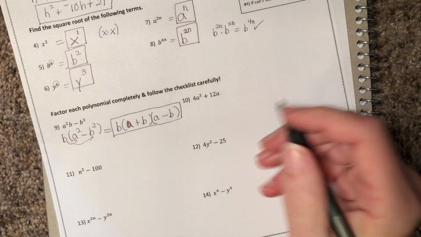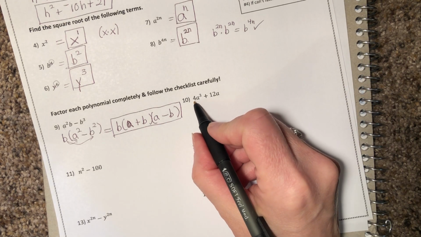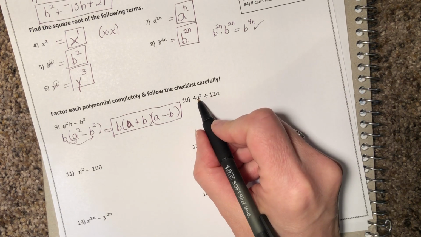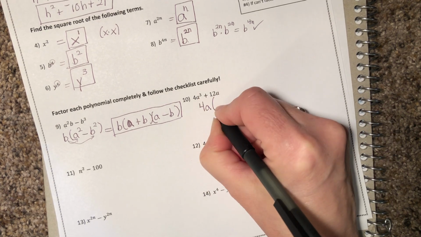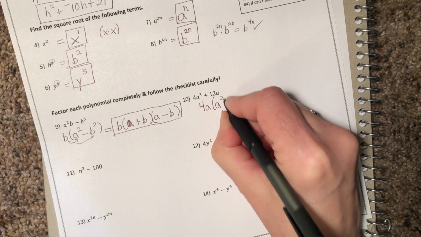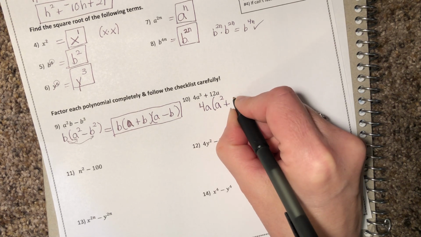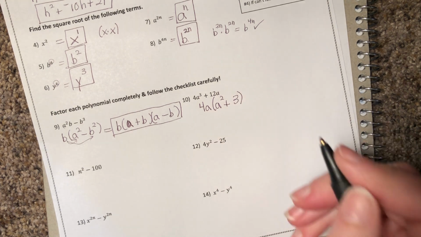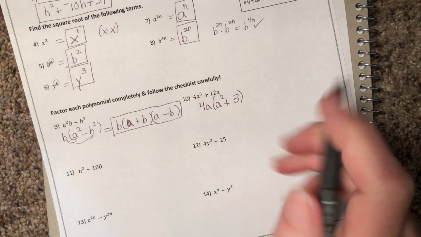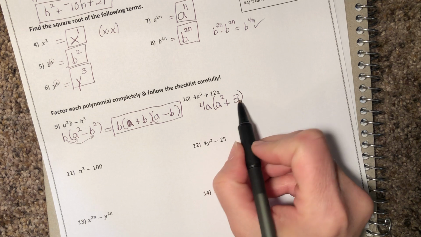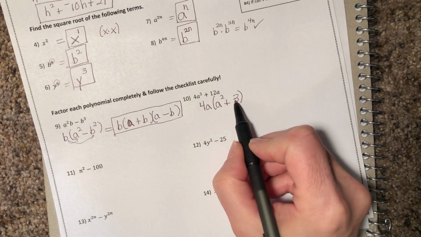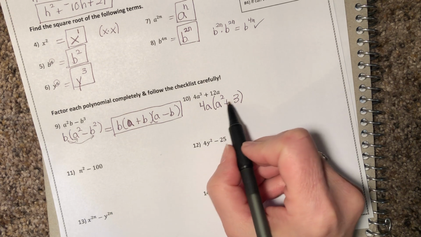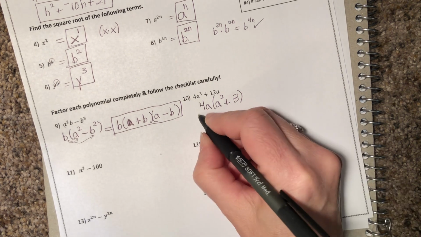All right, number 10, there's a GCF of 4, because 4 is in 4 and 12, and they each have an a. So pulling out 4a first, I get a squared plus 3. And then going on to step 2, looking for a special pattern, this is not the difference of two squares. I mean, a squared is a perfect square, but 3 doesn't have a square root, and that is not the difference, that's the sum. That would be my answer.